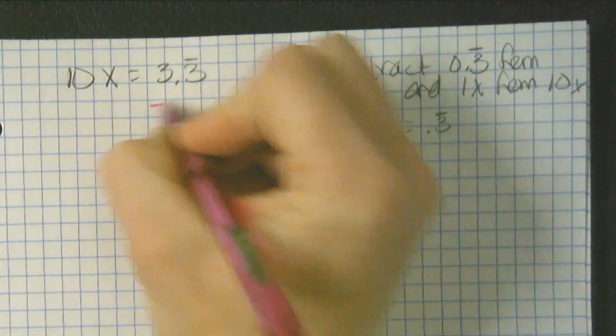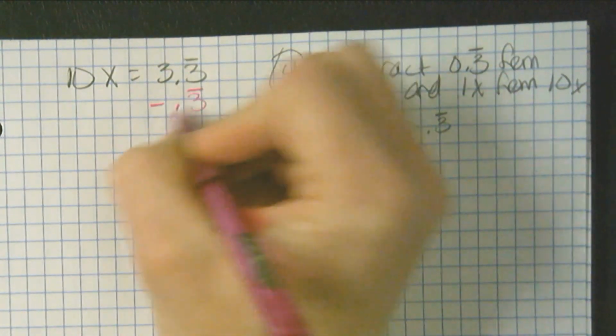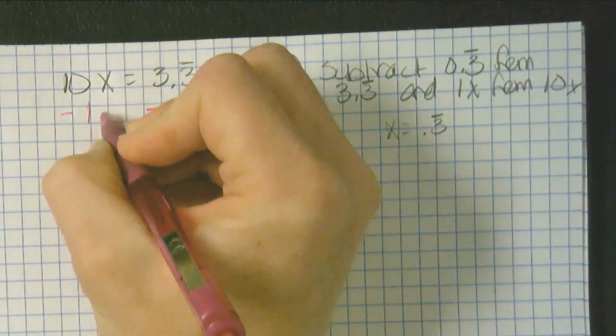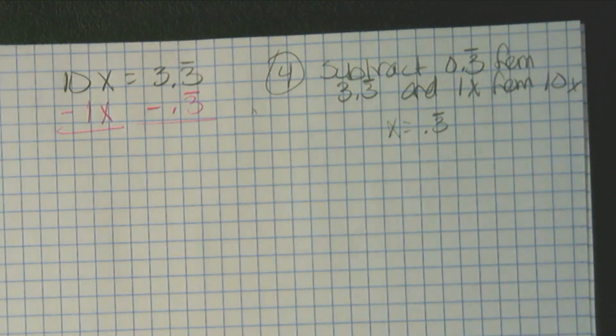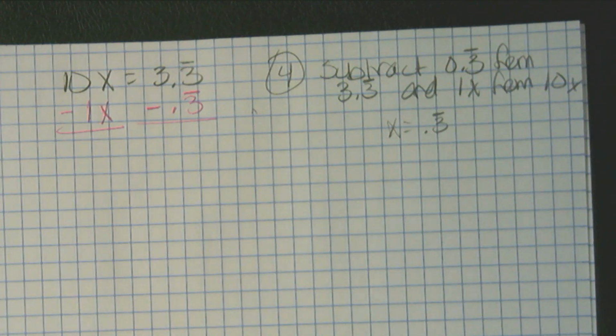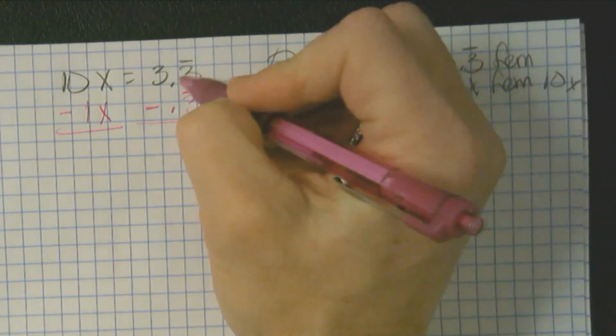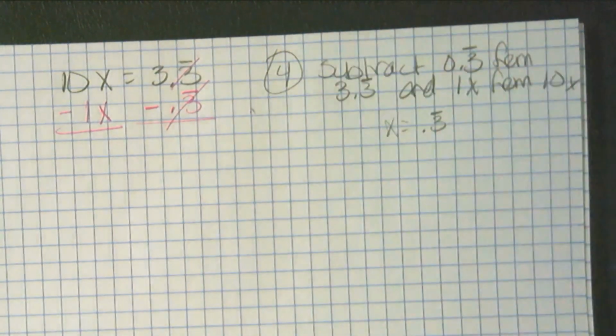So I'm going to subtract 0.3 repeating from the right side. I'm going to subtract a 1x from the left. That will always be subtracting 1x. Always. Because I want to get rid of the repeating part. That's the problem with this decimal, there is a repeating part. And now this allows me to get rid of that repeating part. So the 0.3 repeatings cancel each other out.